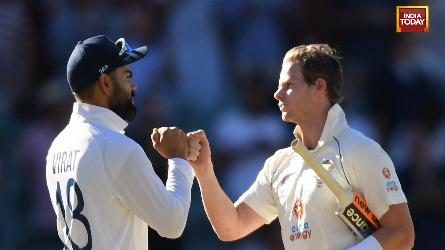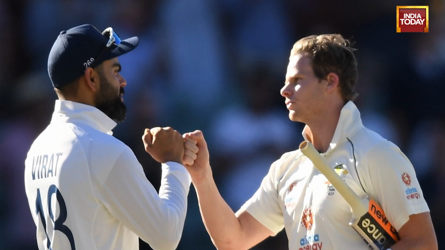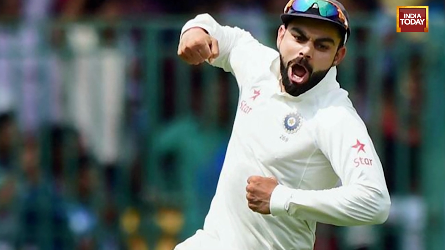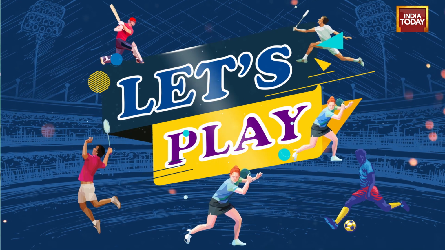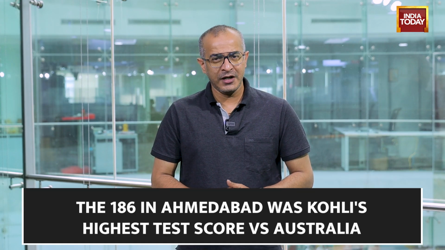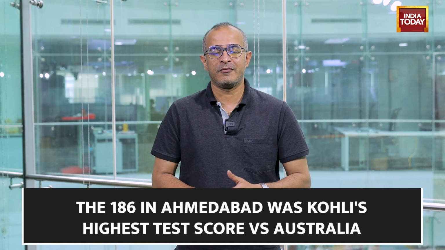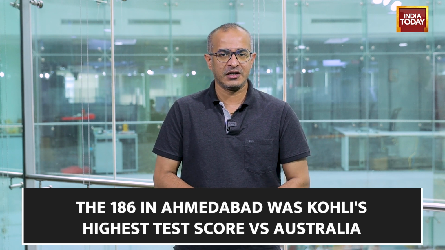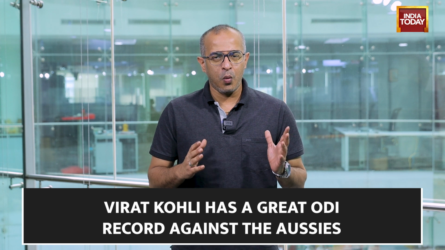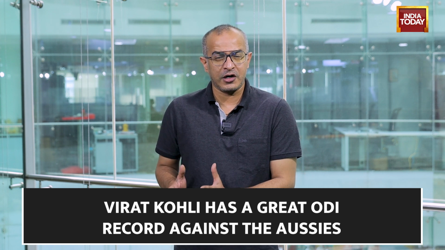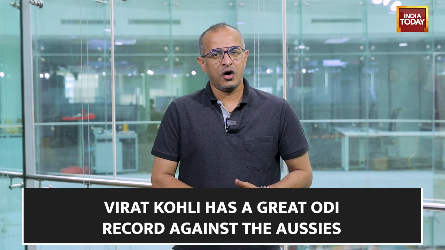He got that T20 hundred against Afghanistan in the Asia Cup, finished 2022 with a hundred in Bangladesh, and then scored two hundreds against Sri Lanka in the ODI series, did Virat Kohli. And well, his Test form was a bit of a concern. He responded with a superb 186 in the final Test match against Australia in Ahmedabad. Now, what does this 186 mean for Virat Kohli and India in the context of this ODI series against Australia?